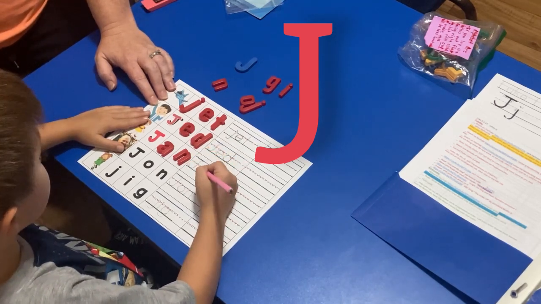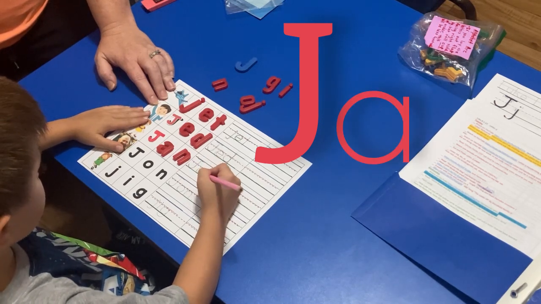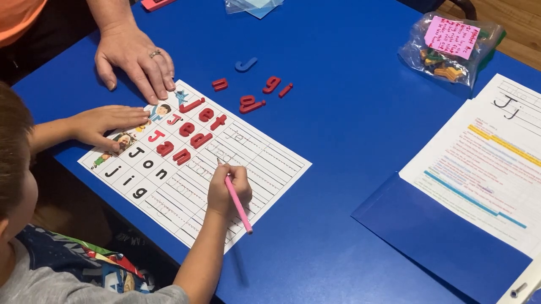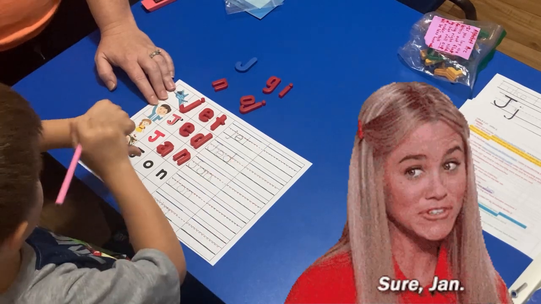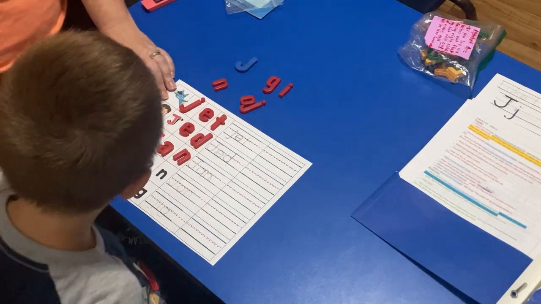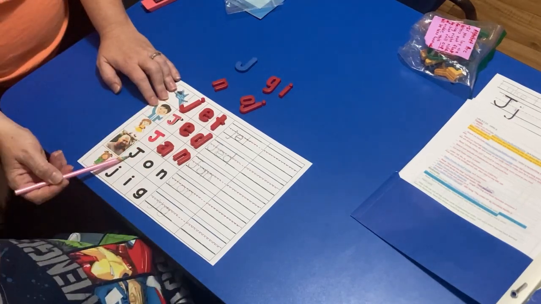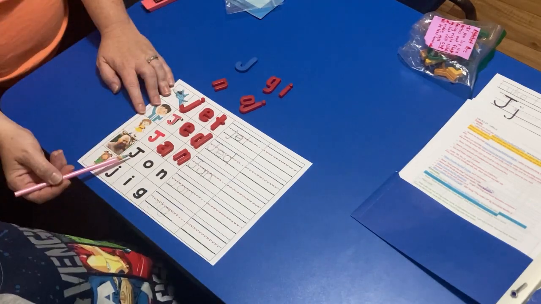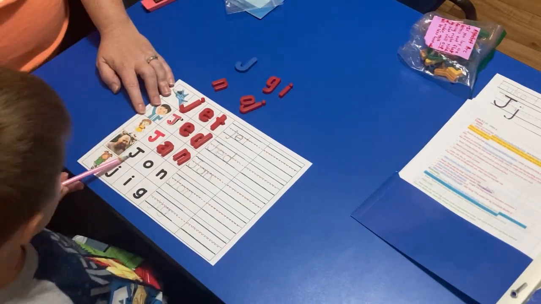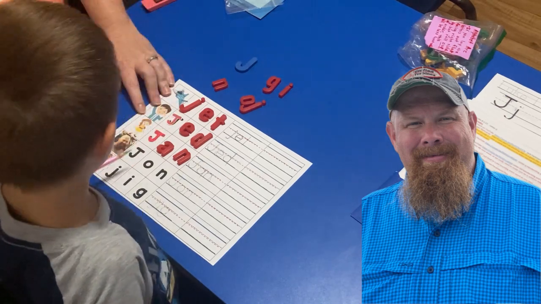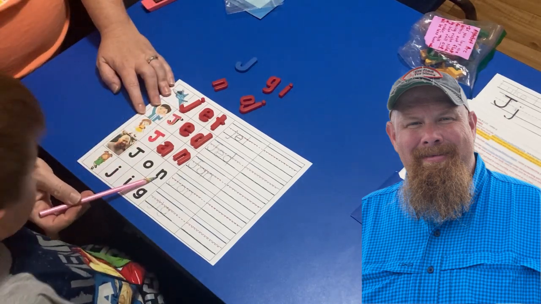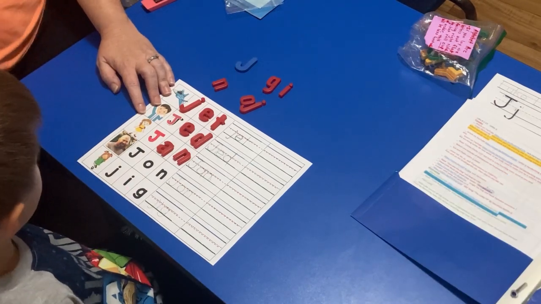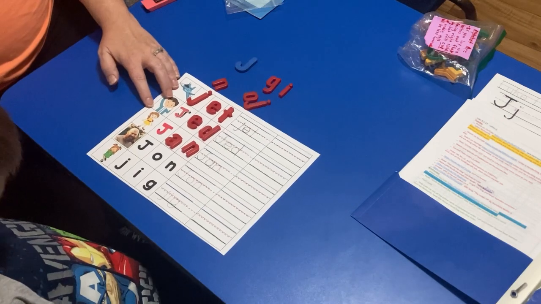Say J. J. A. N. And what word is that? Jan. Loud where I can hear you. Jan, okay? So now why does this word have a capital J? Because it's a name. So sound it out. J. A. N. John. John, so match the letters in John.